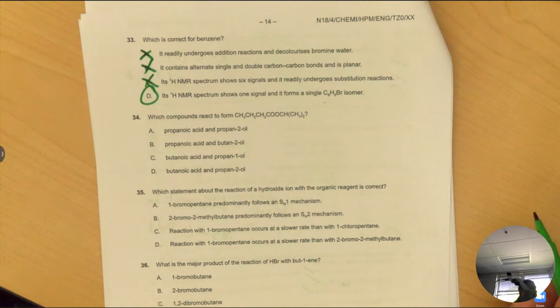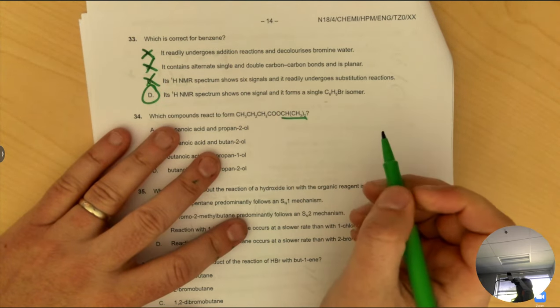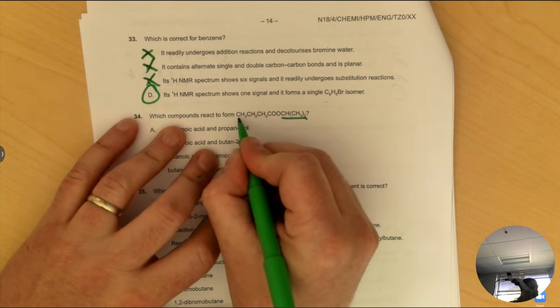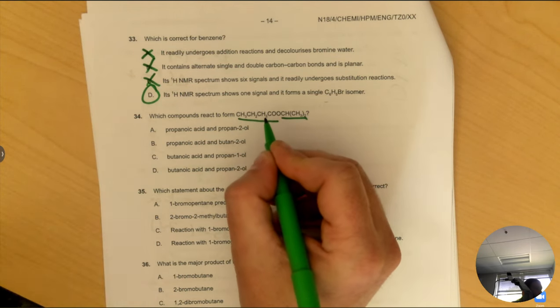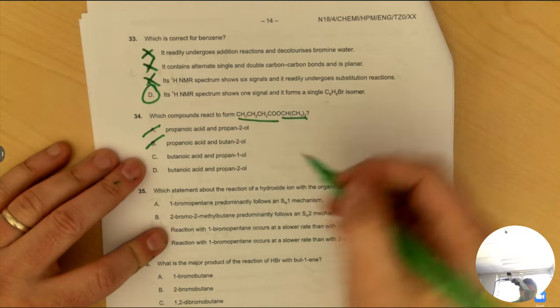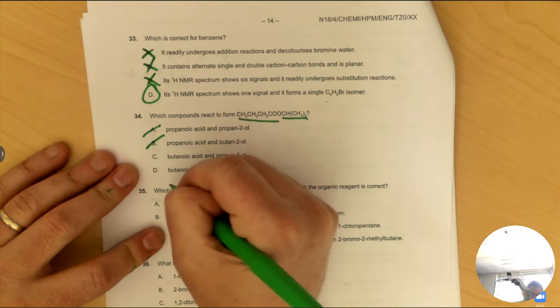All right, which compounds react to form the ester? Remember, the bit in front is from the alcohol, the bit in the back is from the acid. We got 4 carbons, so it's butanoic acid, so A and B are out. And if that carbon is bonded to H and the 2 methyl groups, that would be propan-2-ol.